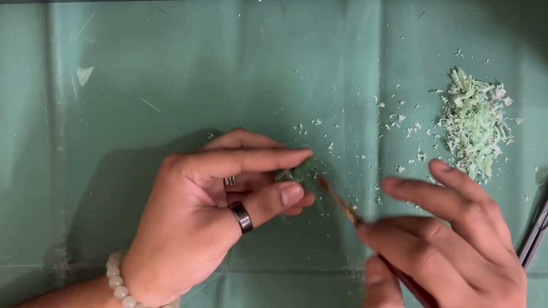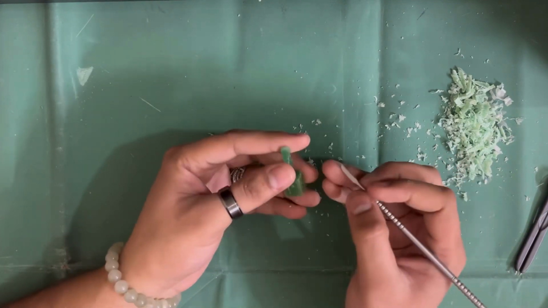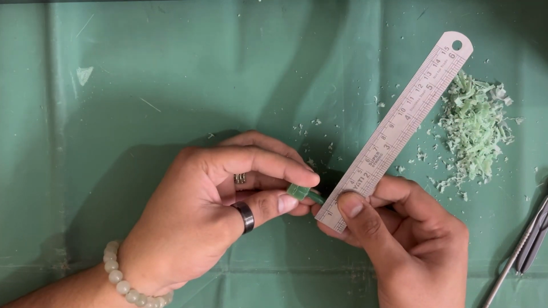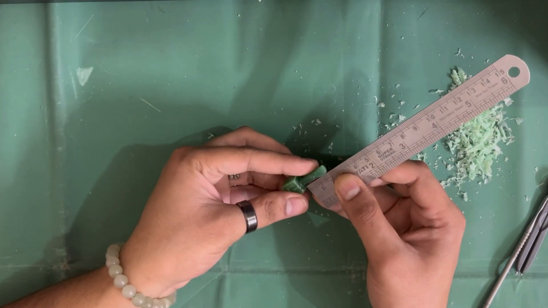And make sure you carve the distal end a bit. Give it a little curvy structure on the distal end.